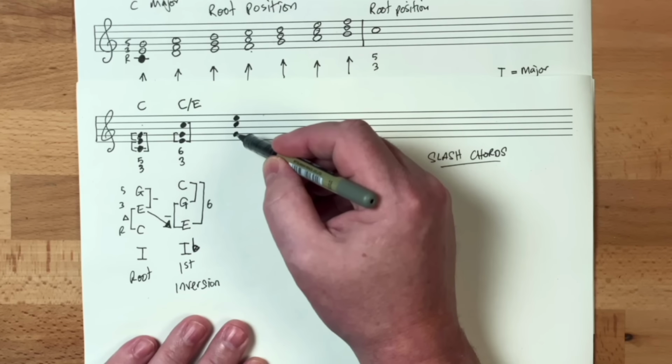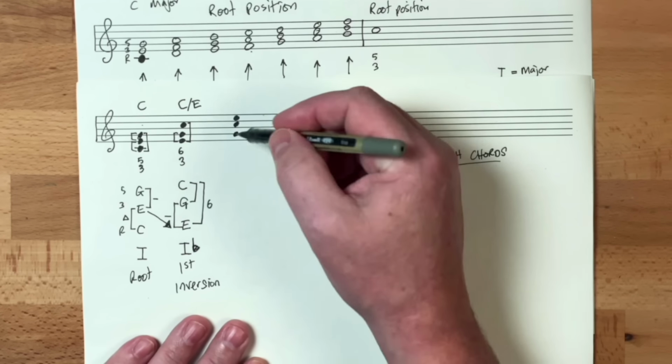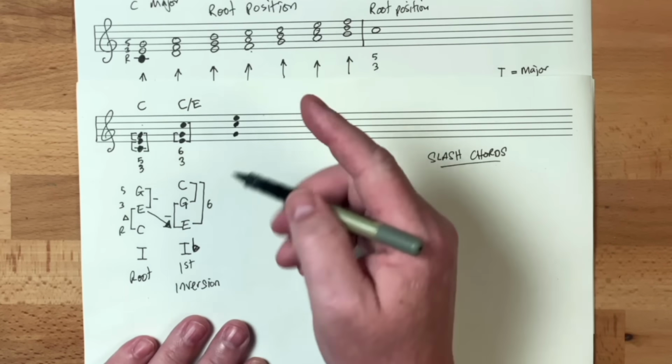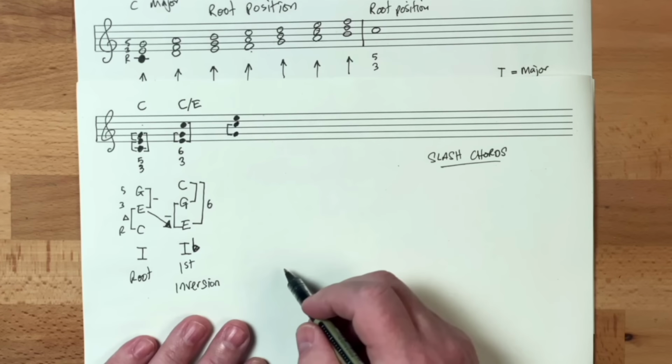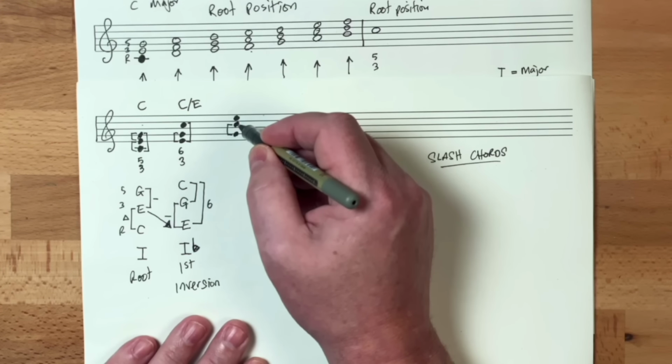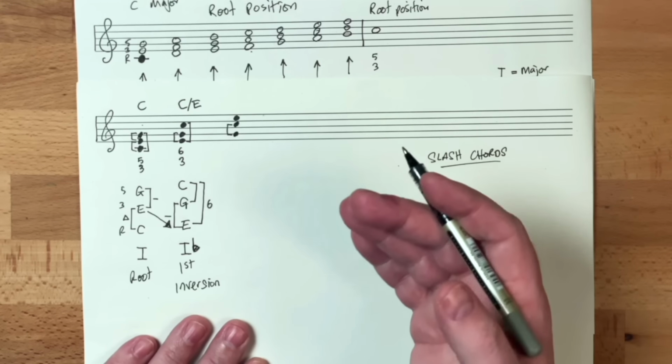In fact, if I carried on and took that note up again, the G would be above again. That would be a triad an octave higher. But we're not talking about that today. What we're looking at is this business here. If we look at the distance between the G and the C here, that gives us another interval. It brings another interval into play.